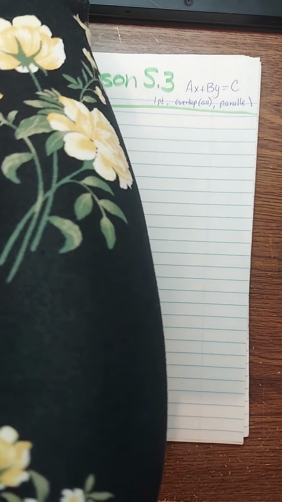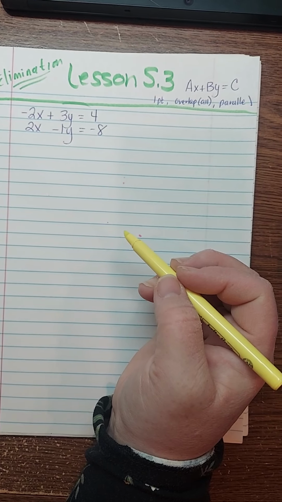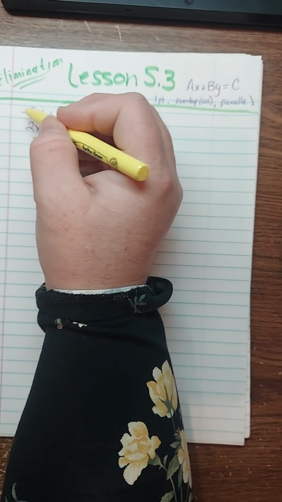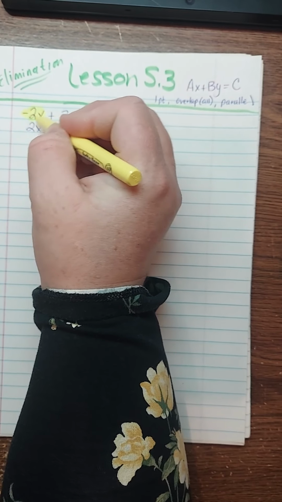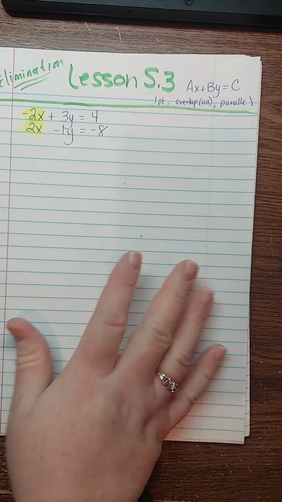Do you see what would happen if you were to just add these two together just as they are? Oh yeah. So I'm going to take my highlighter because I want you to start doing this. I want you to highlight the two things that you think you're going to eliminate. Now, I want you to notice something.